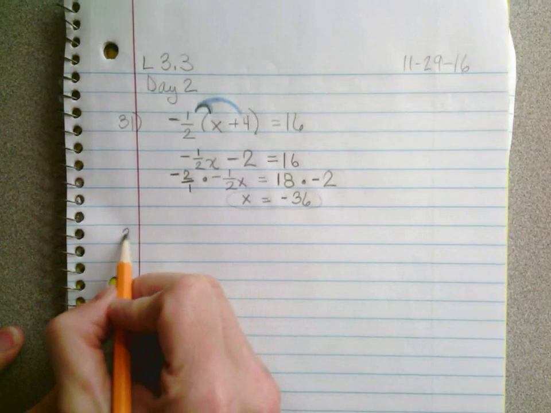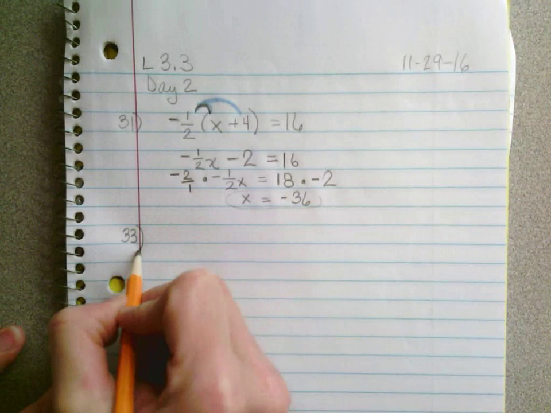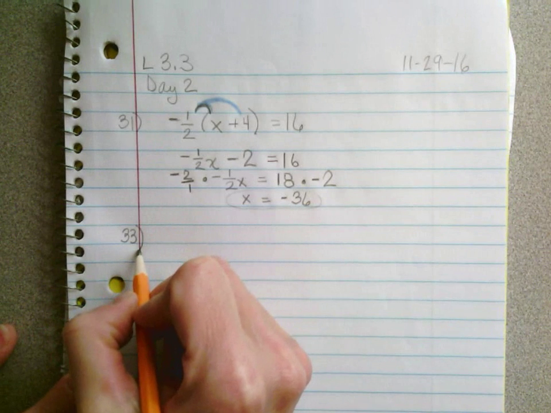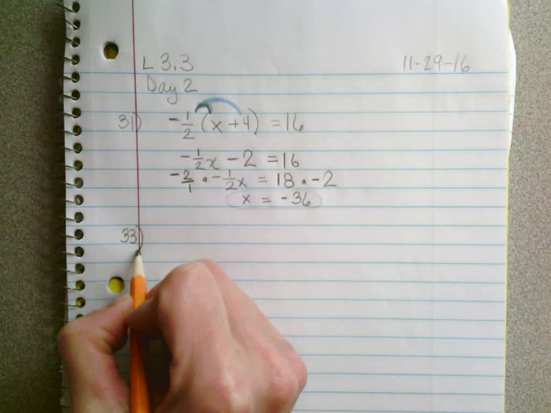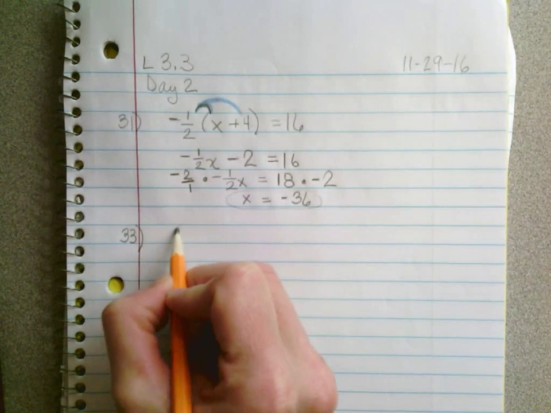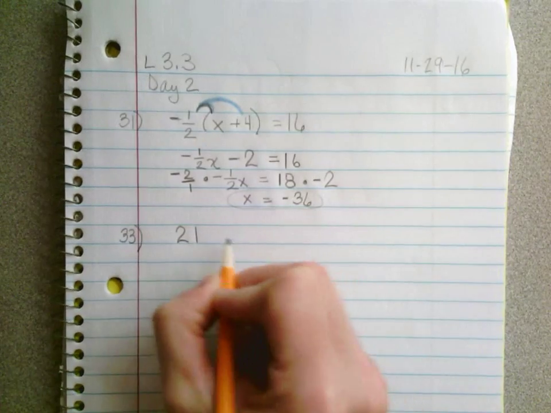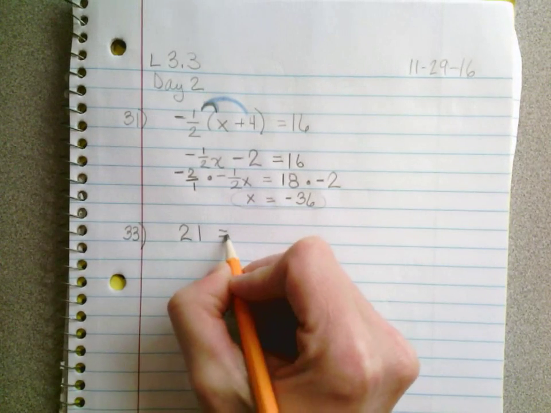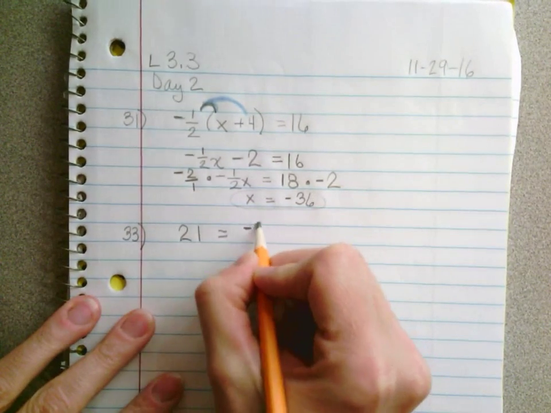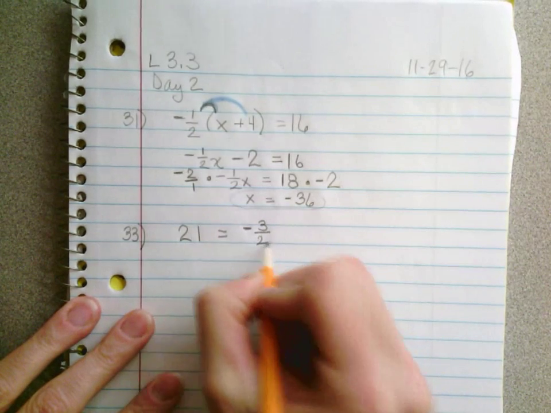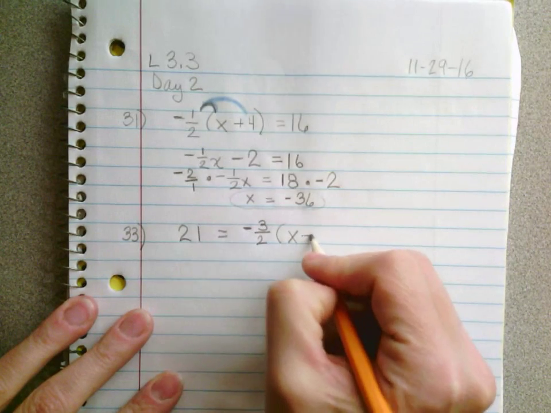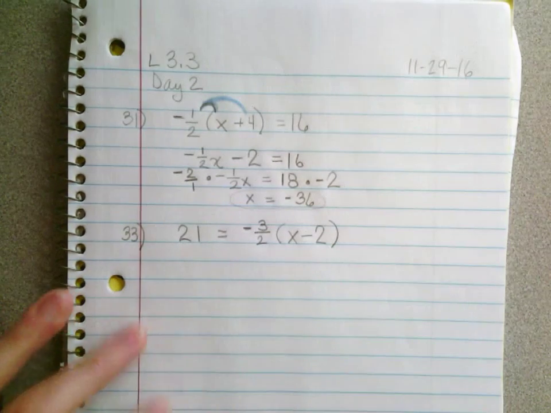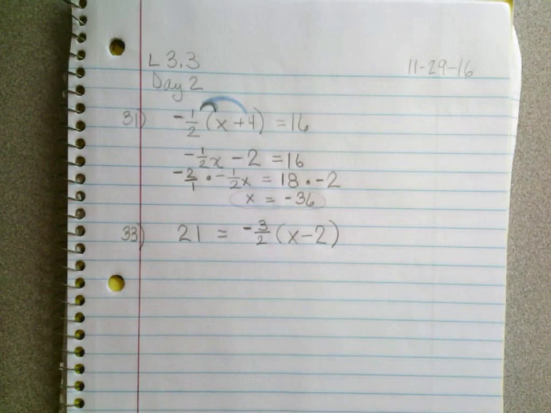Moving on to number 33. Exactly the same thing, folks. It's just simply written with the "is" on the left. 21 is equal to negative 3/2 of x and negative 2. Start distributing.